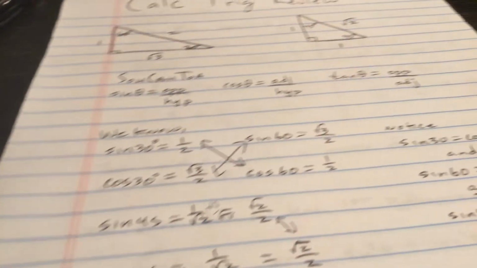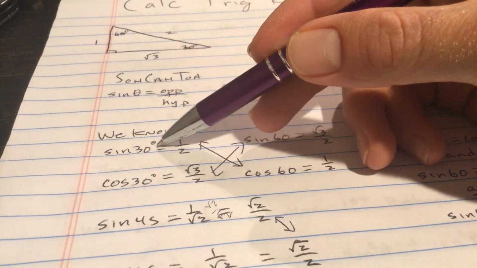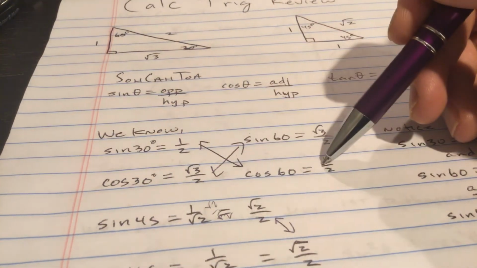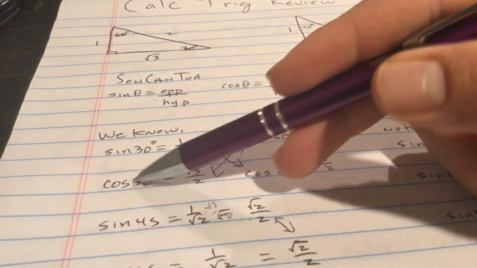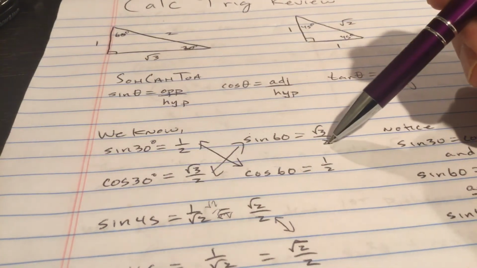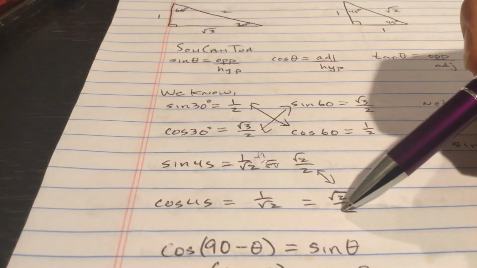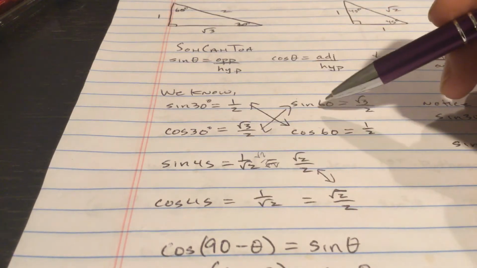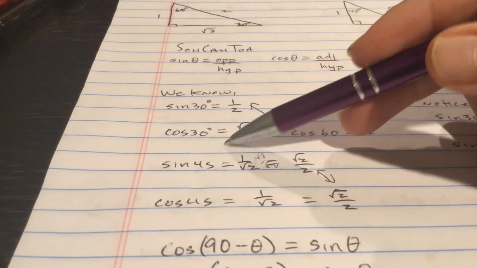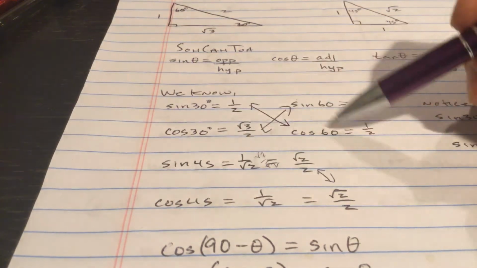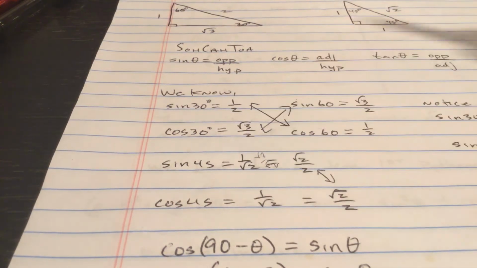Now, I don't know if you noticed something, but sine of 30 is the same ratio as cosine of 60. Cosine of 30 is the same ratio as sine of 60. Sine of 45 has the same ratio as cosine of 45. Notice 60 and 30, and 30 and 60, and 45 and 45, both add up to 90 degrees. Okay, that's like a complementary identity there.